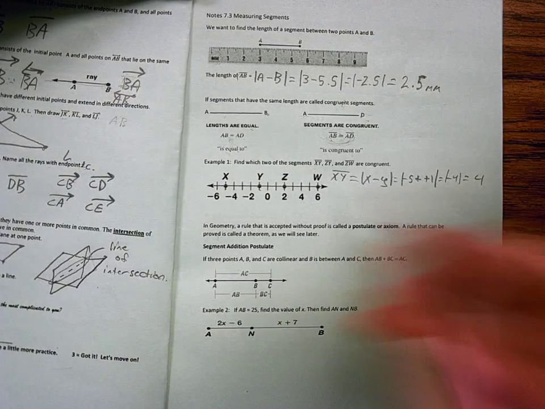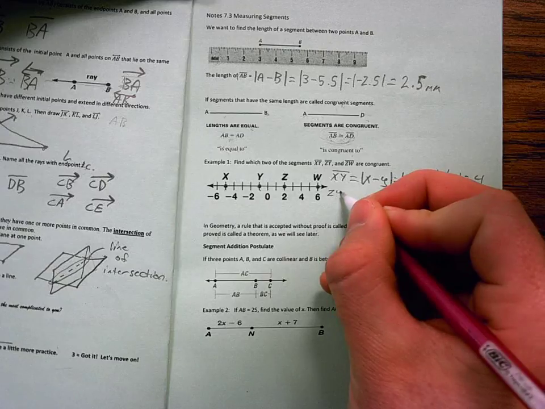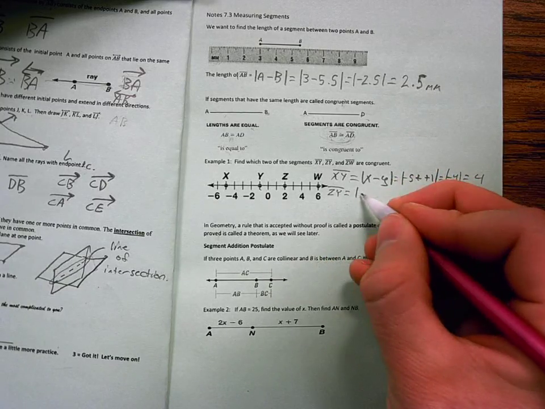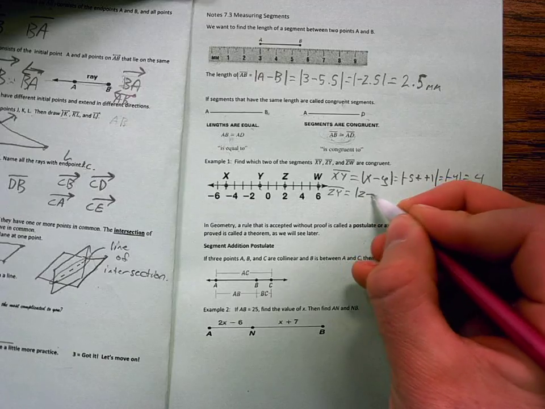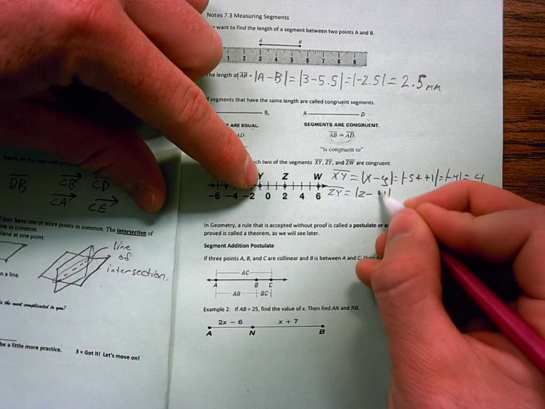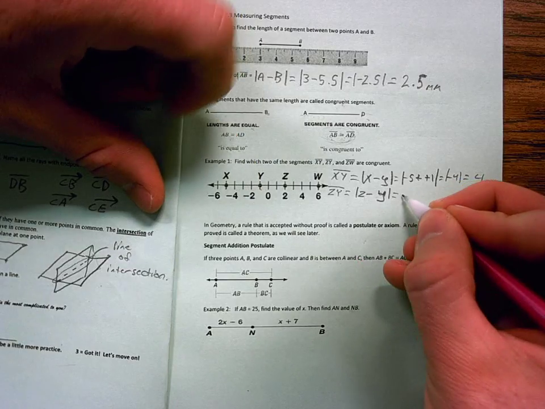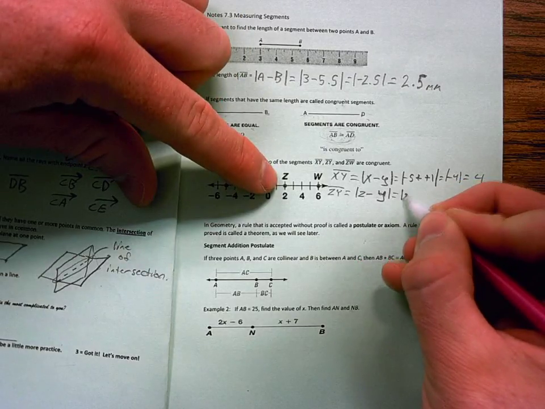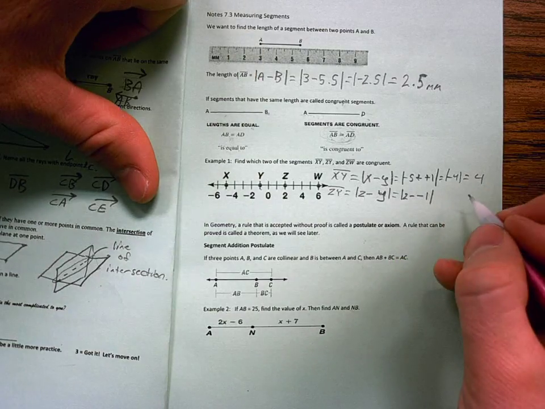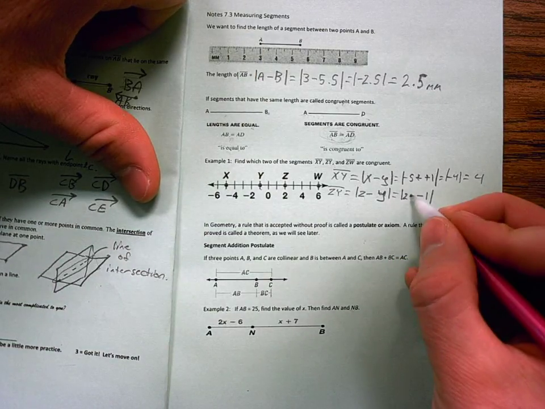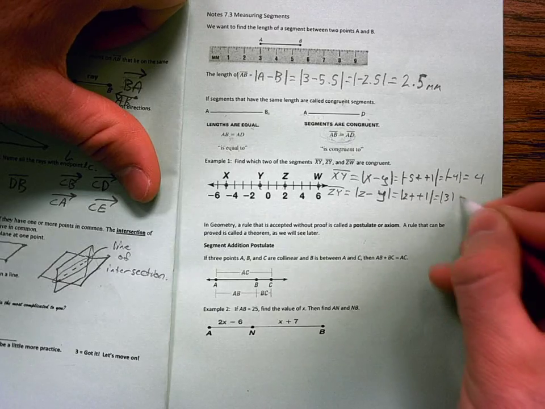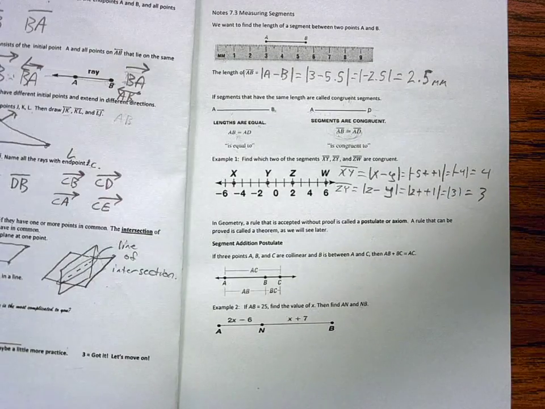Same thing with ZY. The absolute value of Z minus Y. There we go. Z is 2 minus negative 1. Minus minus is a positive. The absolute value of 3 is just 3.